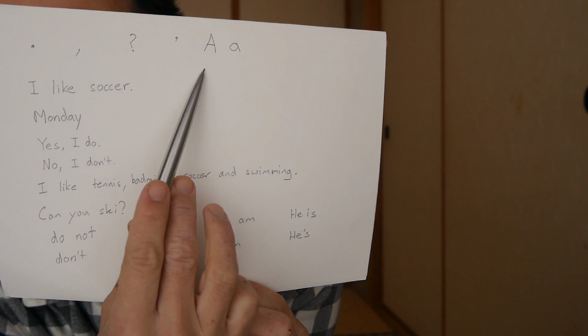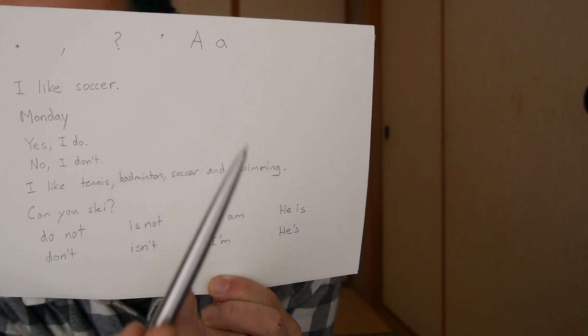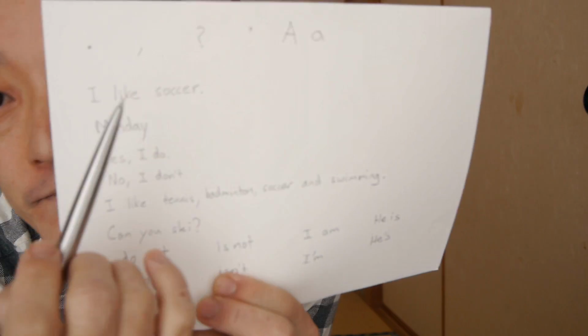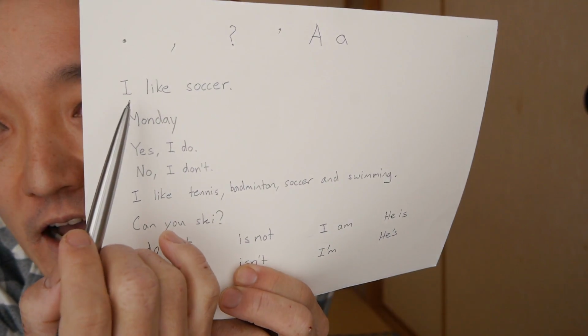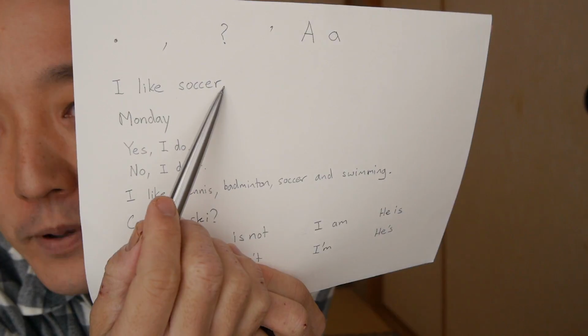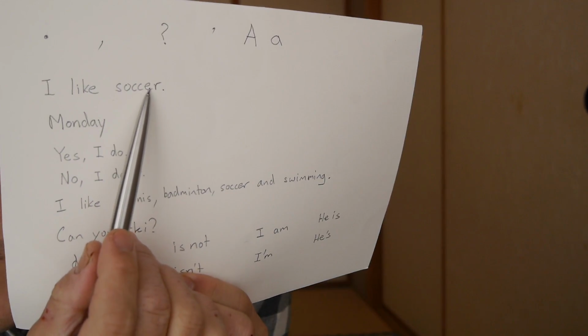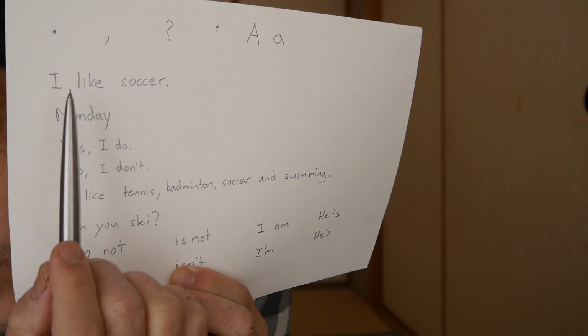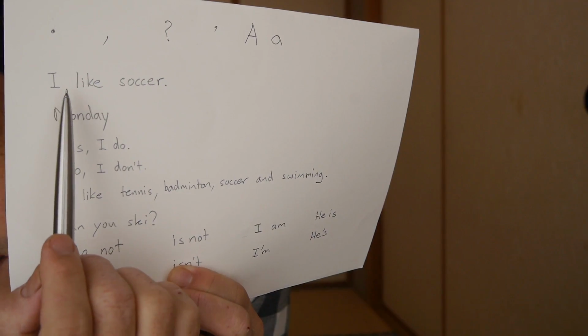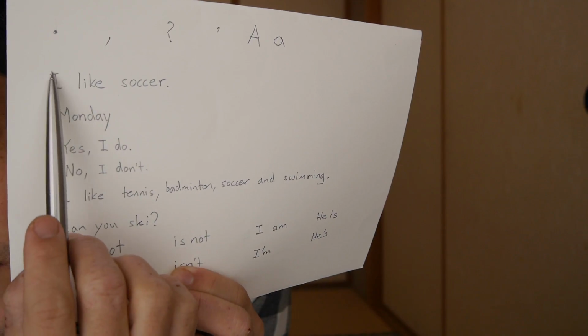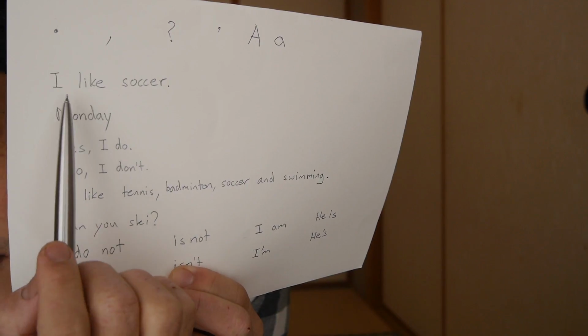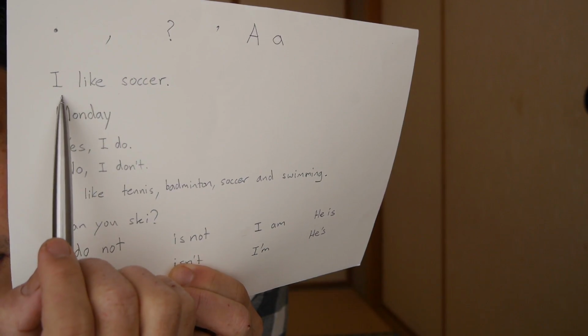Okay, and then last one is big letters, small letters, capital letters, small letters. Okay, so remember before we had this sentence, yes? I like soccer, period, okay? This means a sentence, okay, in English. Japanese is a bunsho, okay? In English, the first letter of a bunsho, first letter of a sentence is always big.